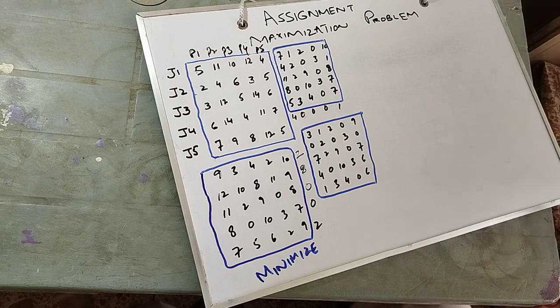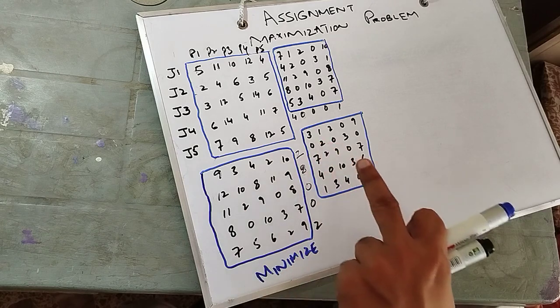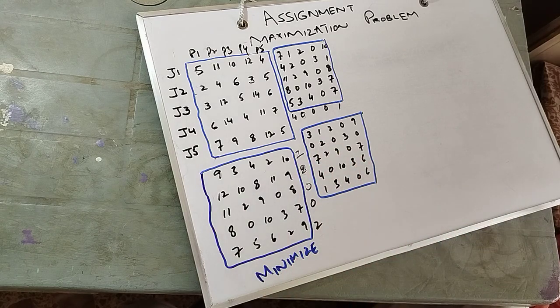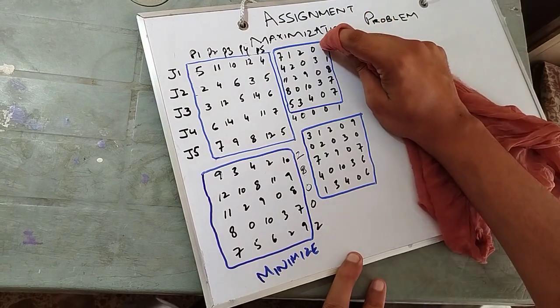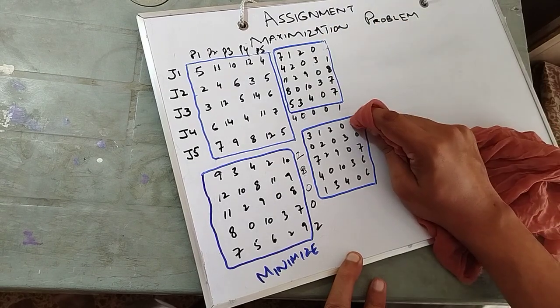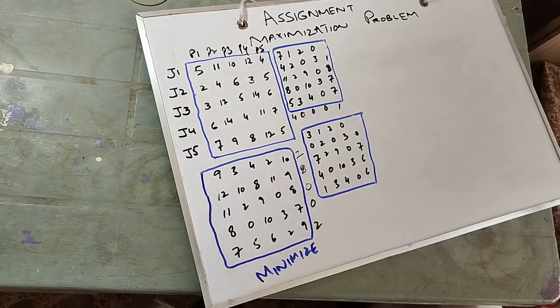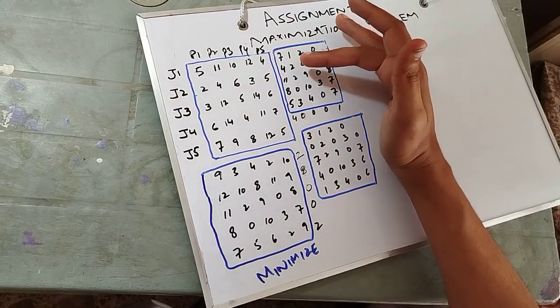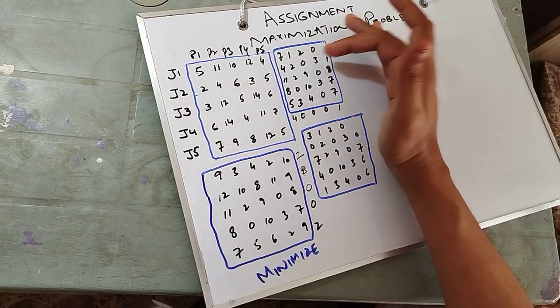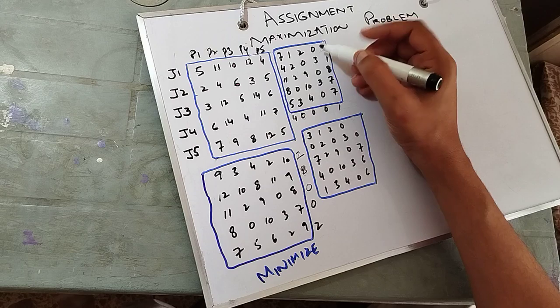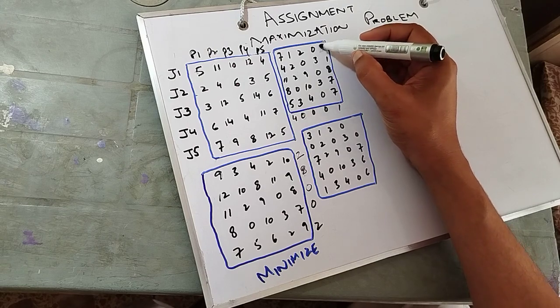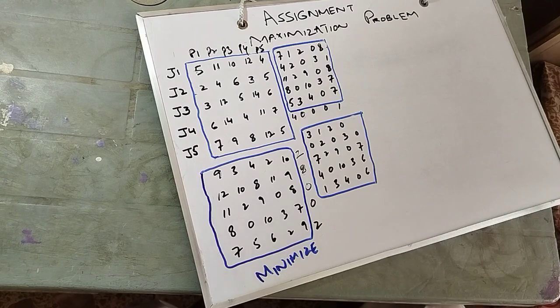There's a mistake over here. You see, after reducing the rows, 9 minus 2, 7, 1, 2, 0, 2. Over there, 10 should not be here, and because of that this 9 should not be here. So 8 must be here.